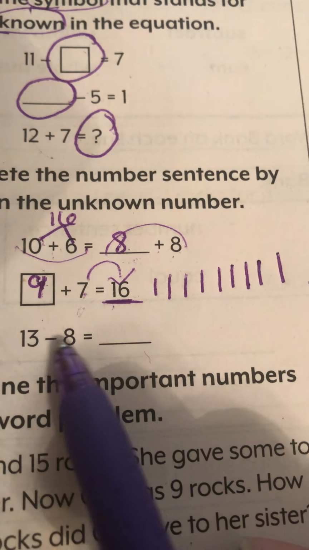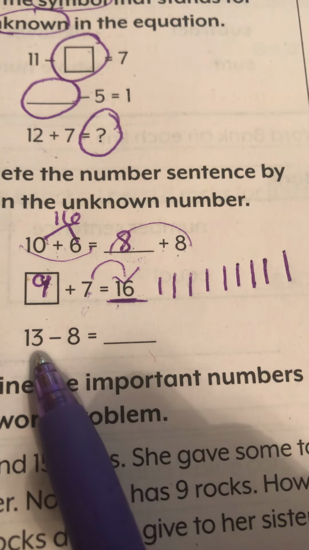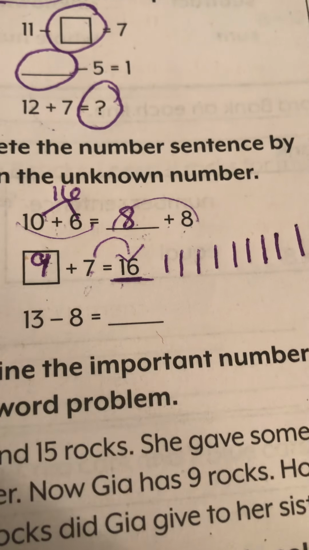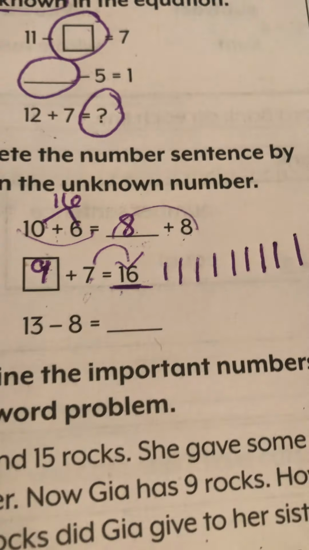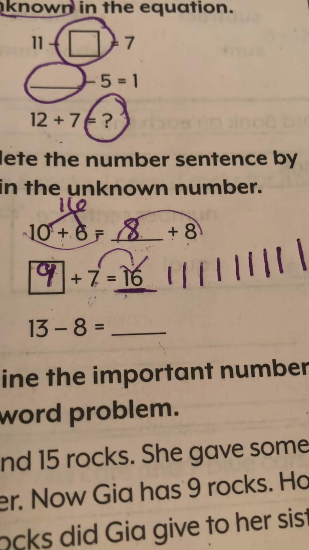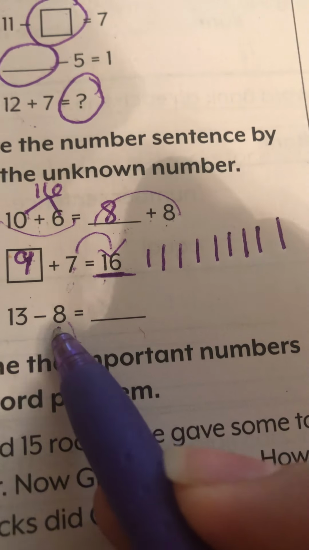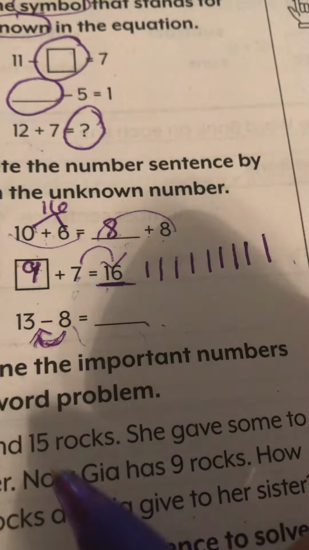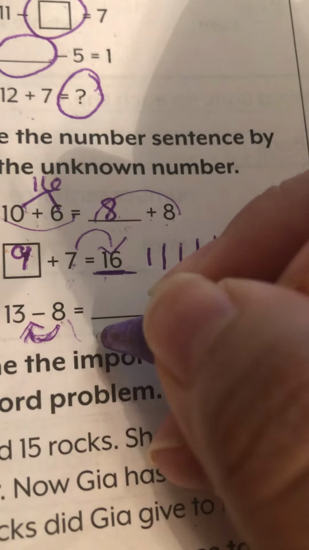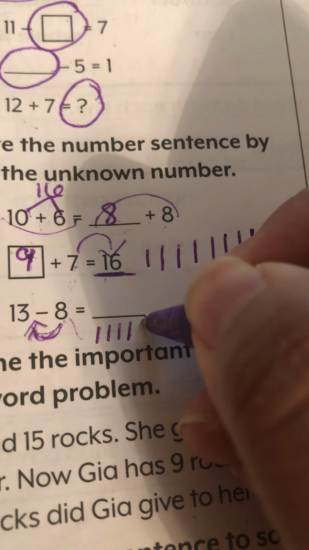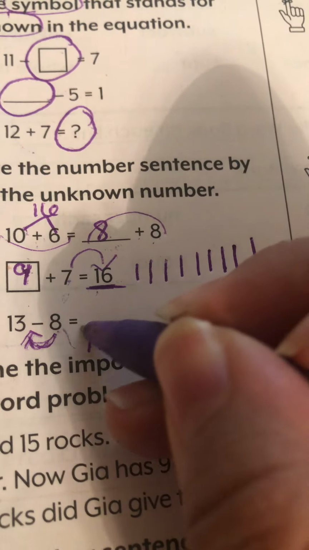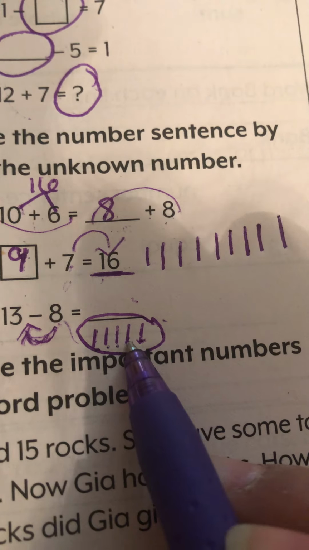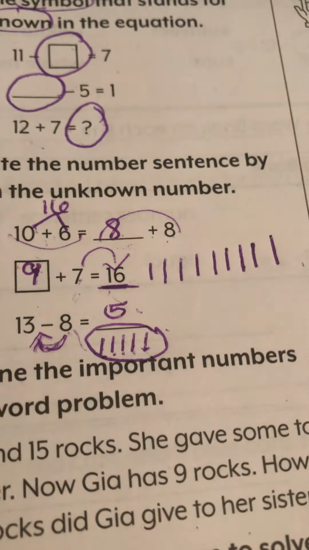And the last one is 13 minus 8. So here, what you can do is you can draw a picture, you can do mental math, you can count up, and I'm gonna try counting up. So to see how many numbers it takes to get to 13. And I think that'll give me my answer. So let's see. 8 in my head, 9, 10, 11, 12, 13. So then however many this is the number I put up here. 1, 2, 3, 4, 5. And that's your answer.